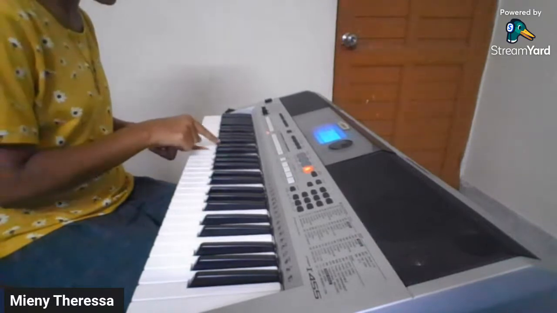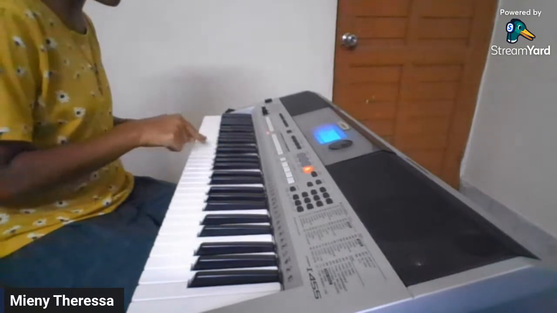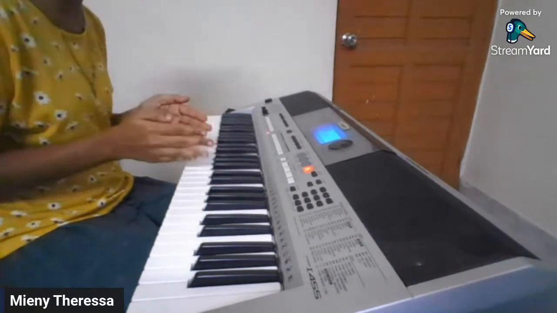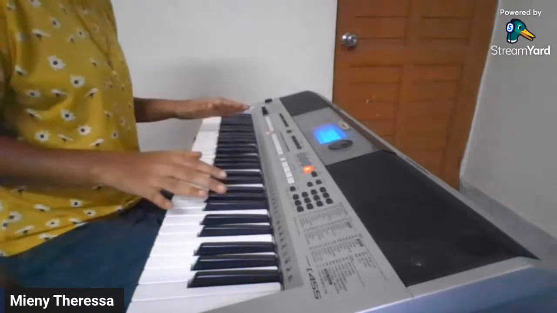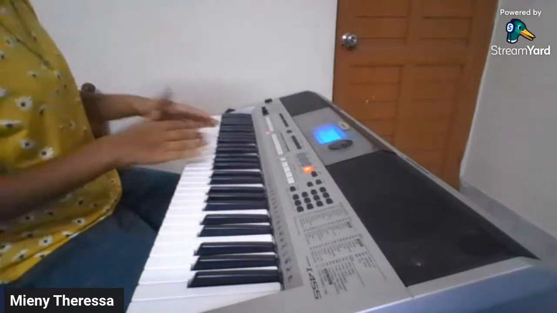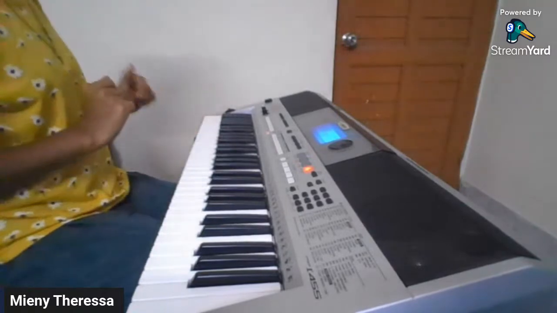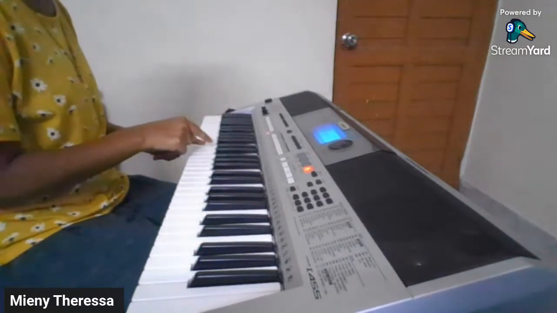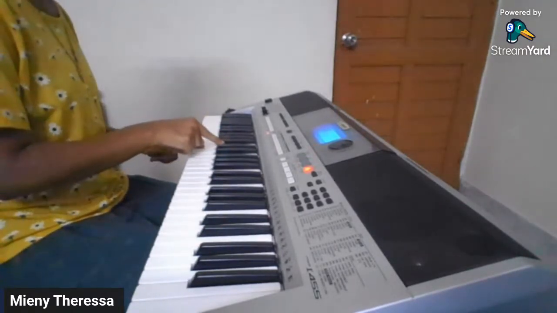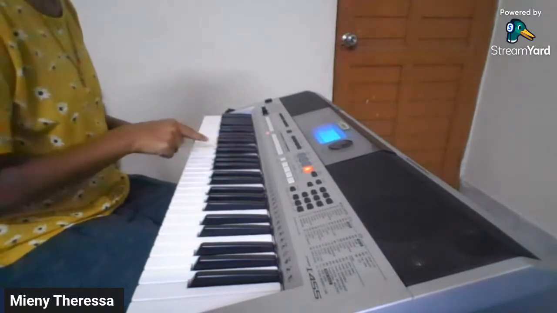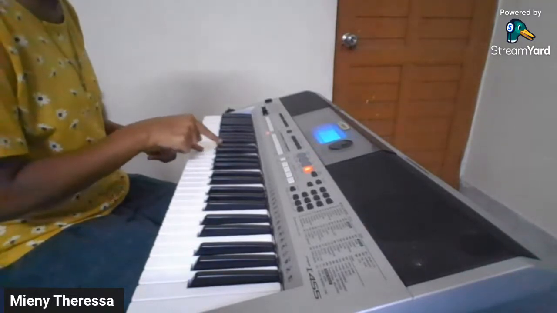So the black key present after the C is called C sharp. As we've already seen, all the black keys are called sharps. So the black key present after C is C sharp. The black key present after D is D sharp.